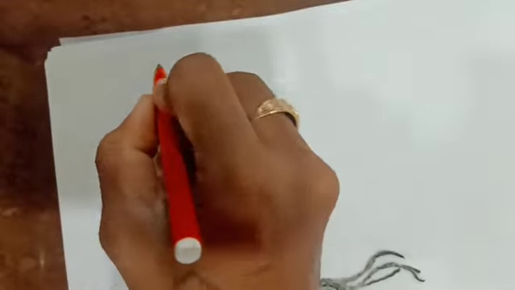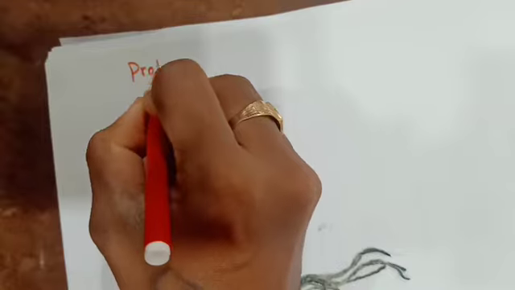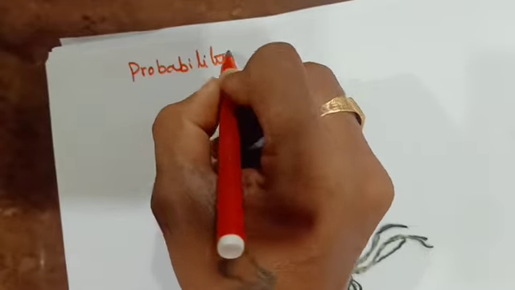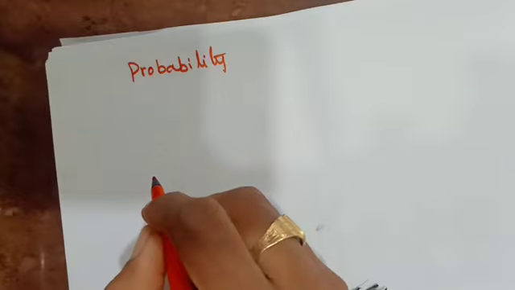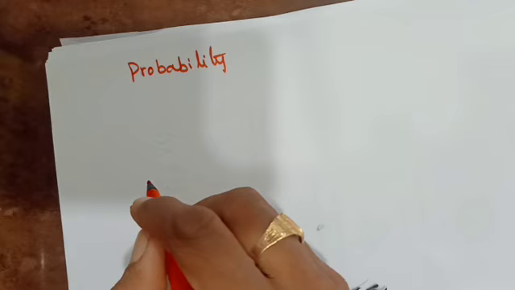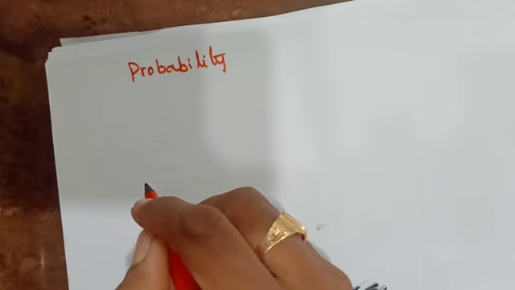Hello learners, today I will be discussing the concept of probability. So probability, actually, is a branch of mathematics which measures the likelihood or chance of an event.